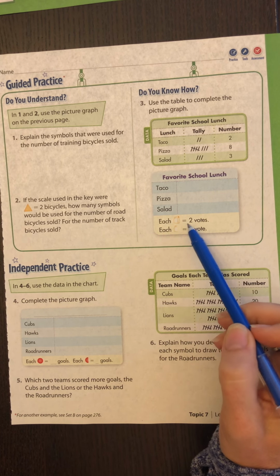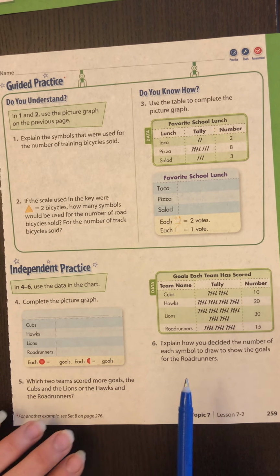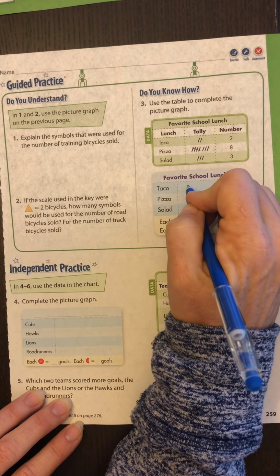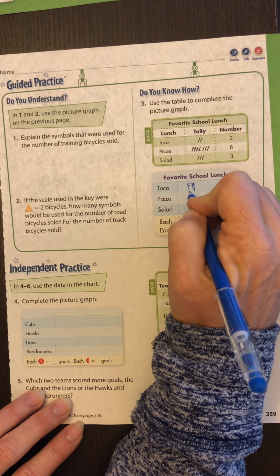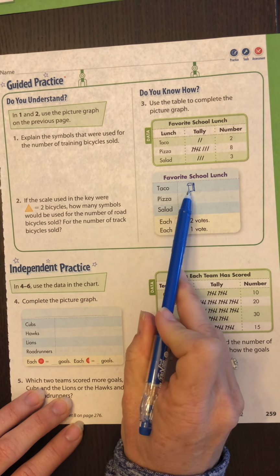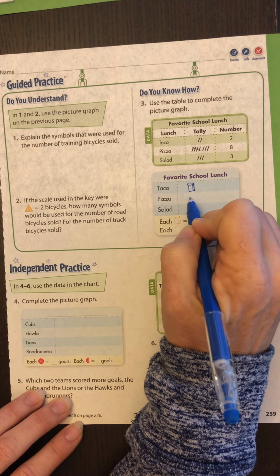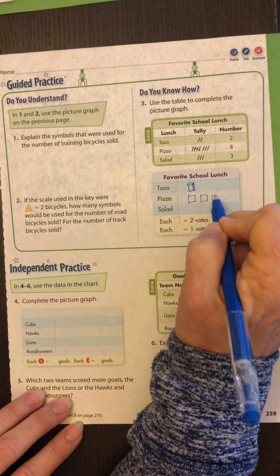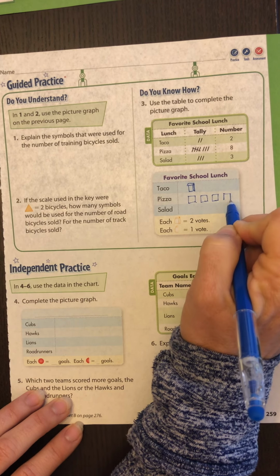We know that a lunch bag represents 2 votes. Taco was voted twice for favorite, so we would just draw 1 bag. And I'm not the best drawer, and they've made it a little bit detailed here. So this would represent 2. Pizza is 8, so we're going to need to draw 2, 4, 6, 8.